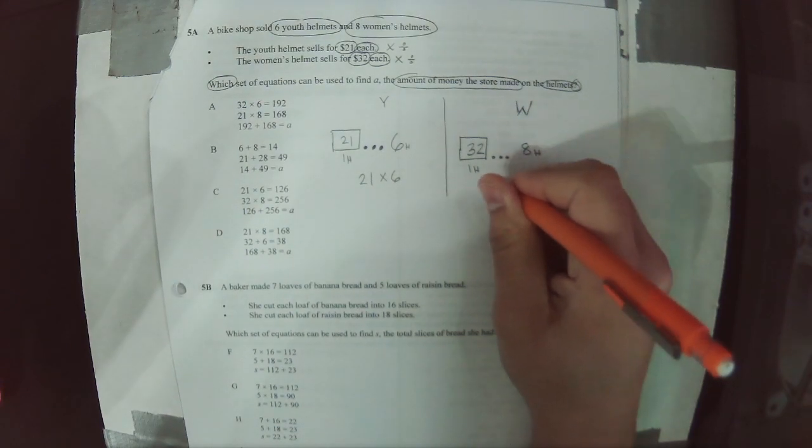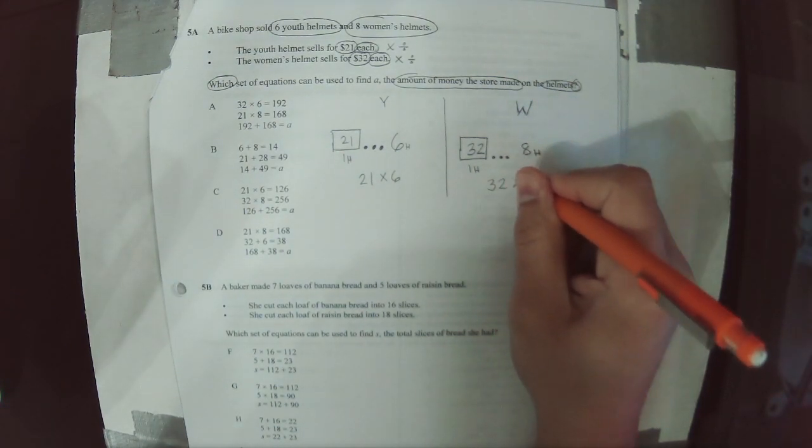Which one would help me figure out how much money they made from selling all of these helmets? Jadine? Multiplication. Because every time they sell another helmet, they're going to make more money, right? We have 32 times 8.